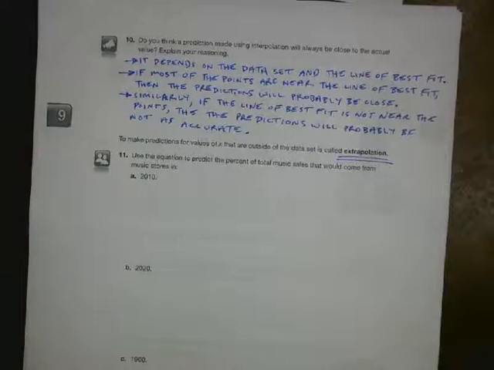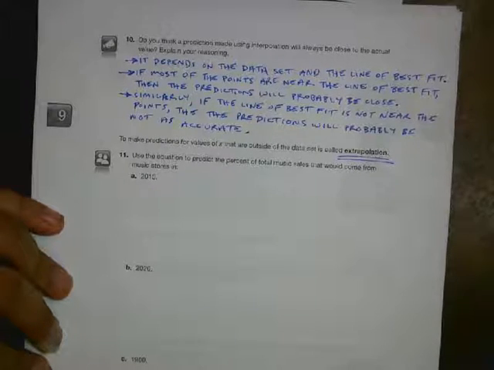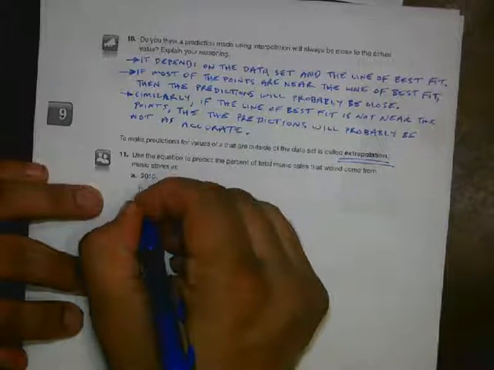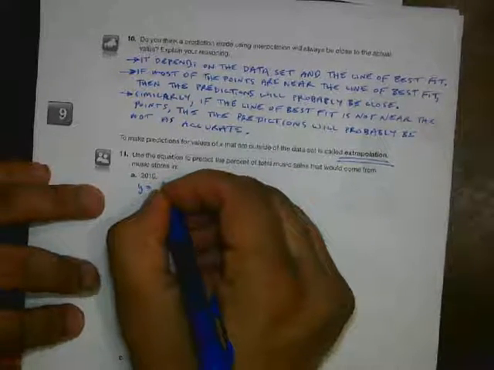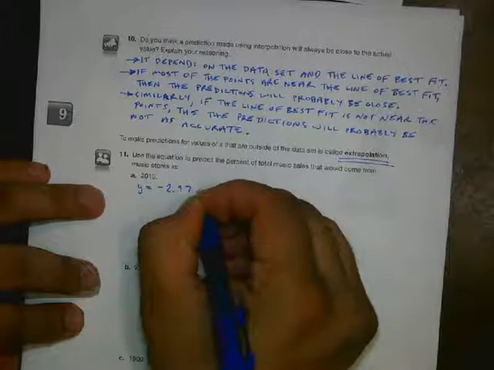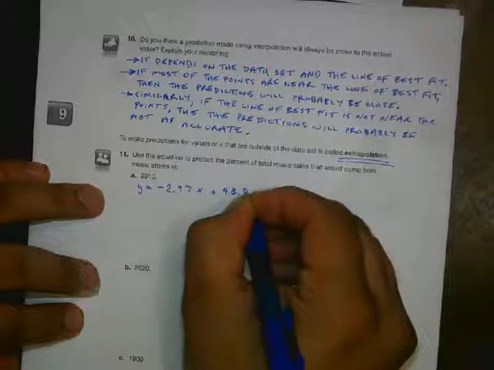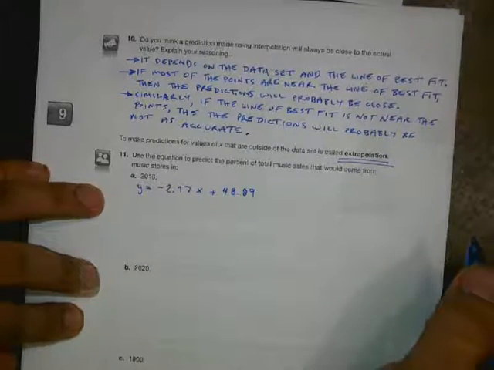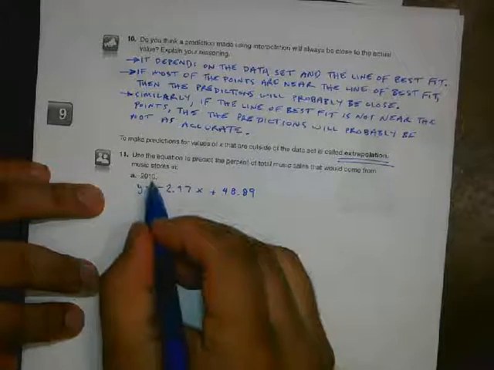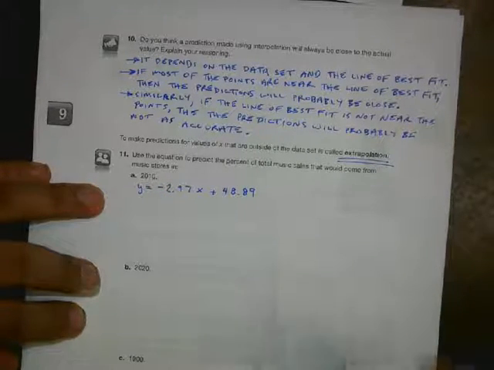Okay, so in 2010, let's first set this up. y equals negative 2.97x plus 48.89. Now, 2010 and 1998, if you were to subtract them, you should get 12 years.